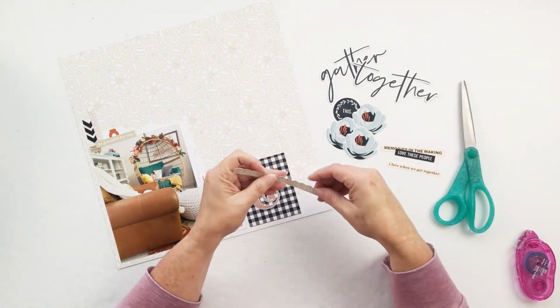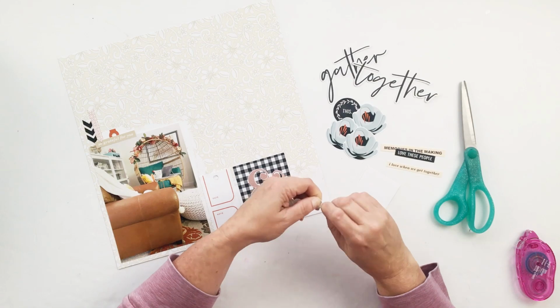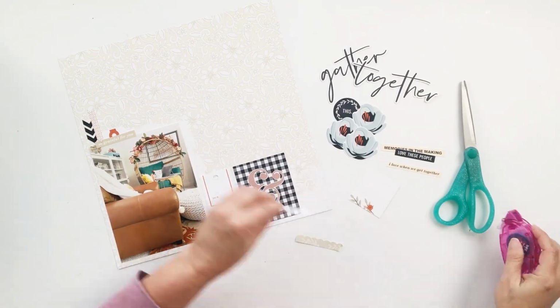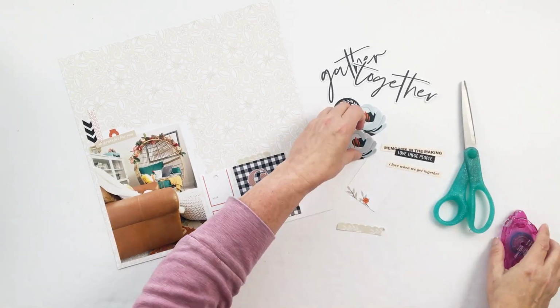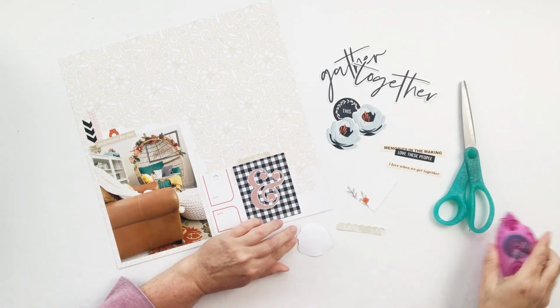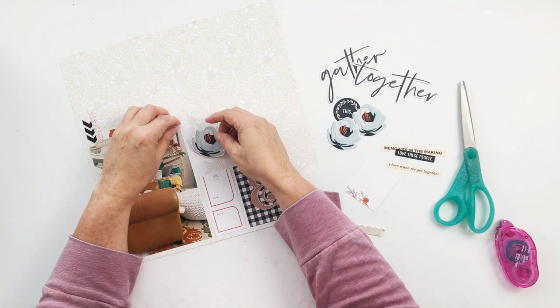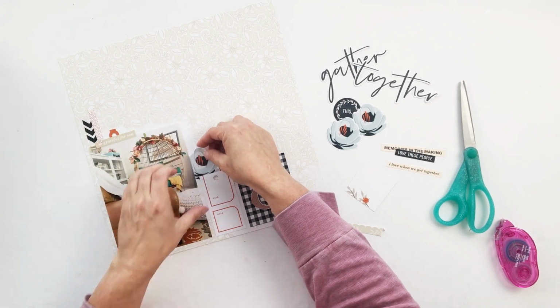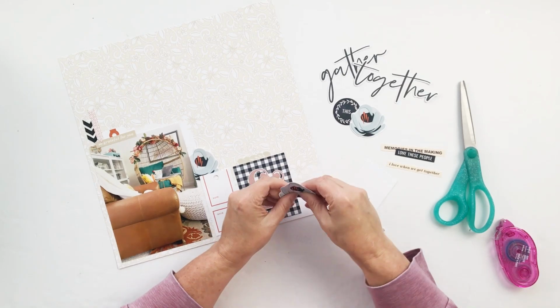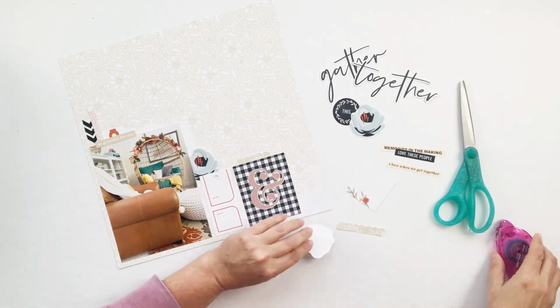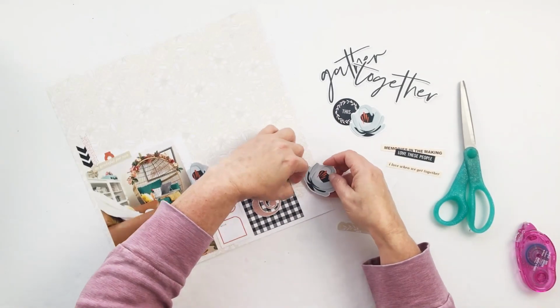The other thing I did was I pulled in a pattern paper from the collection to use as the background instead of having a white background for this page. I just felt like it suited more of what I was trying to communicate and the mood that I was in for this page.